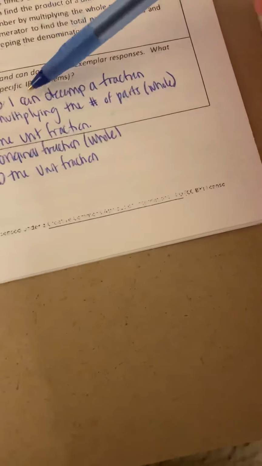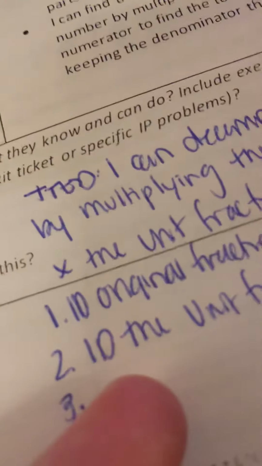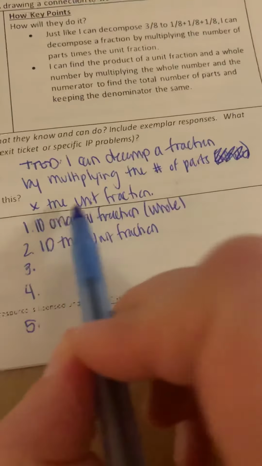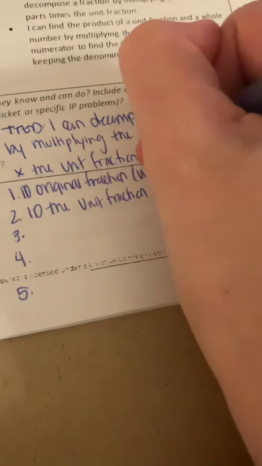So today, tomorrow, and every day, I can decompose a fraction by multiplying the number of parts times the unit fraction itself. First, we're going to identify the original fraction. We'll call it 4/5 for my model right now. Identify the unit fraction, 1/5.